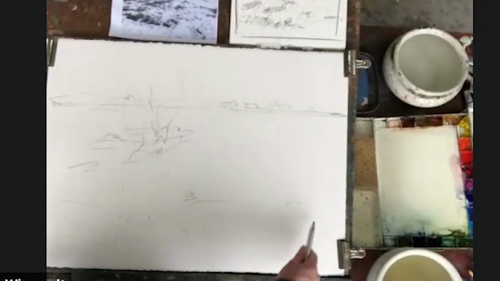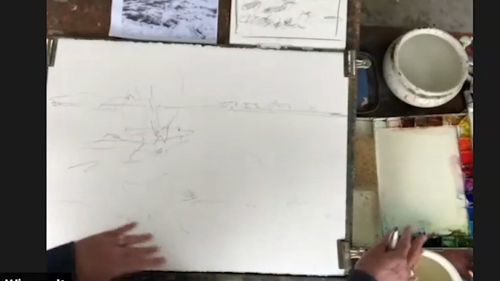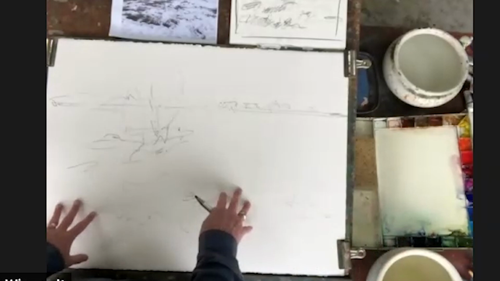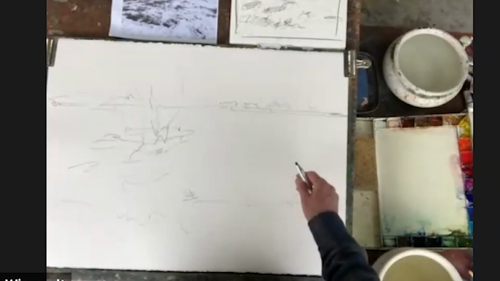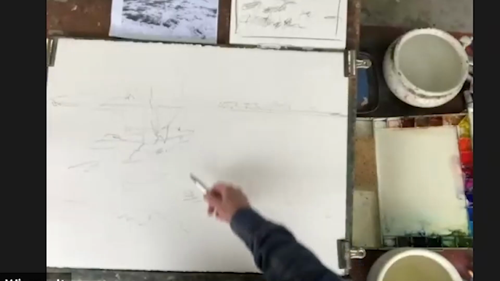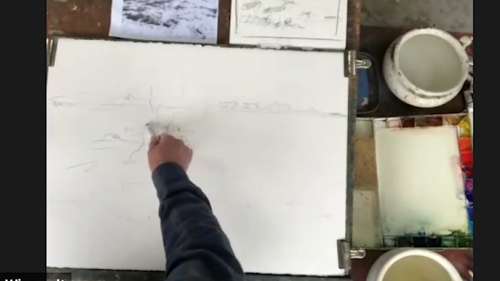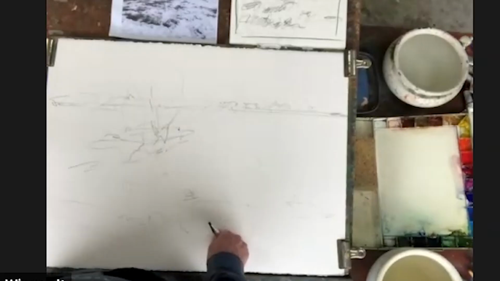Okay, so let's do this. I will give you 15 minutes to get set up. If you need to, get something underneath your palette and underneath your paper. Also, do a value study, get your drawing kind of loosely drawn in, and we will meet back here, or we will continue at a quarter past the hour.